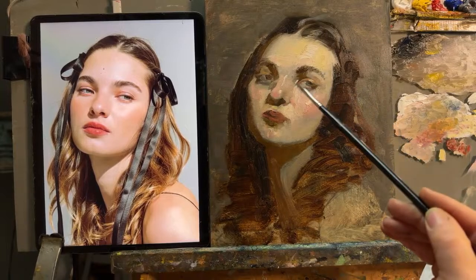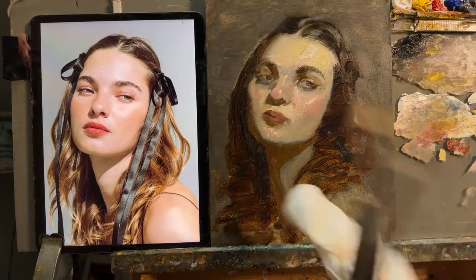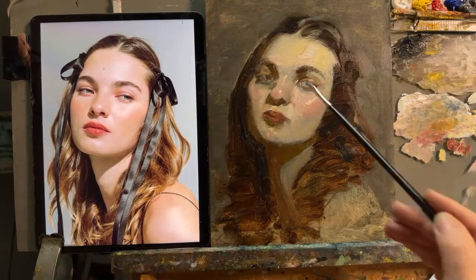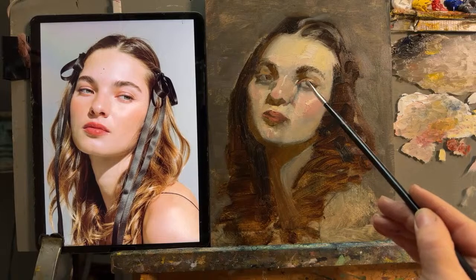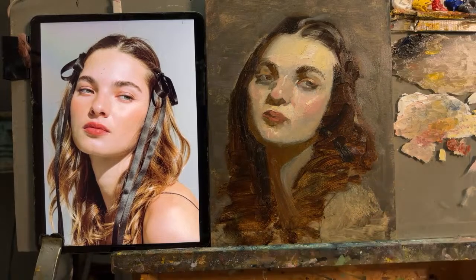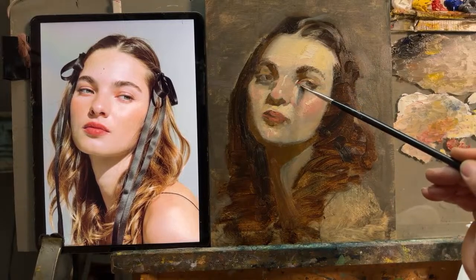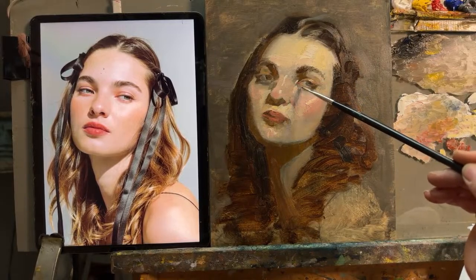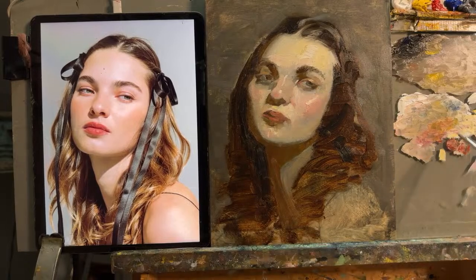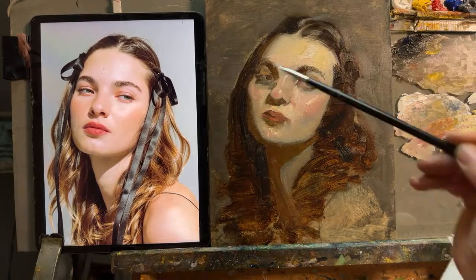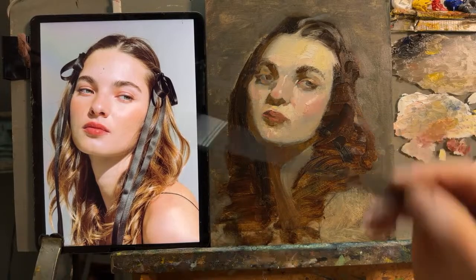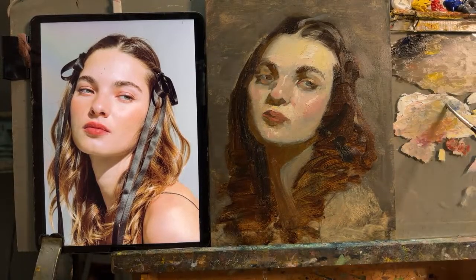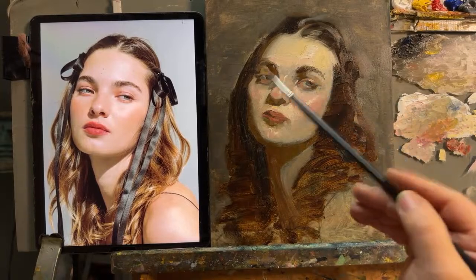And again, I do have all this painting of the eye in my lessons that you can look at, and I can make another live stream about it.